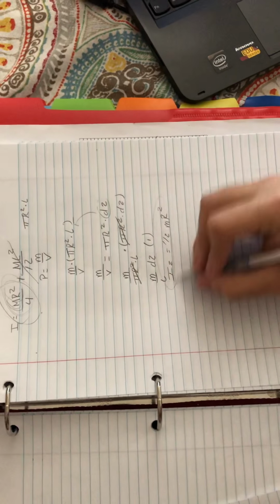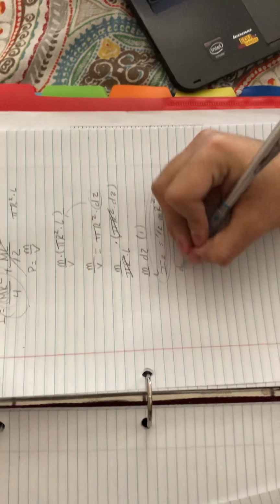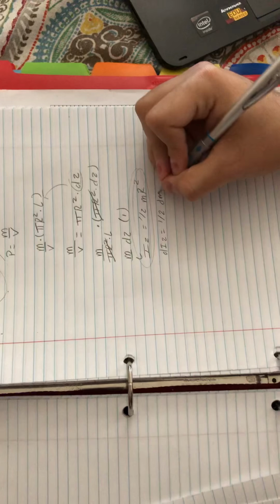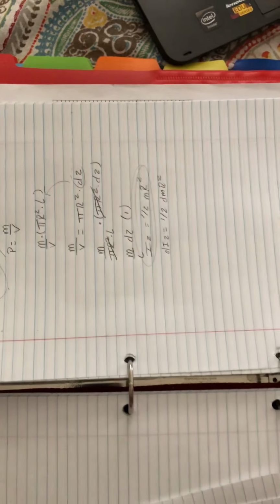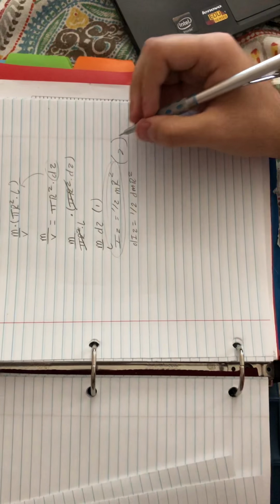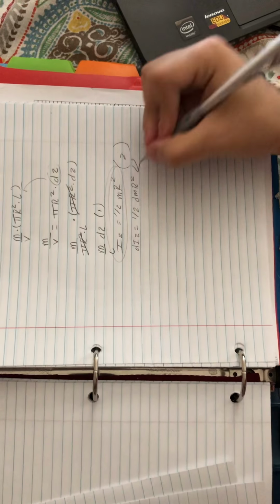Usually it's going to be dIz is equal to 1/2 dm r squared. These are going to be our equation 2. I'm going to use this one.